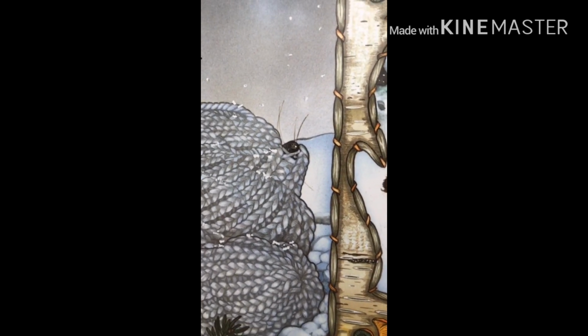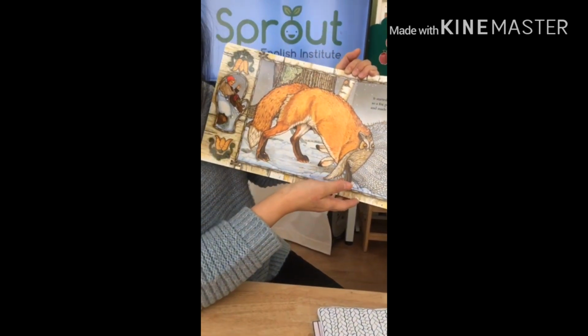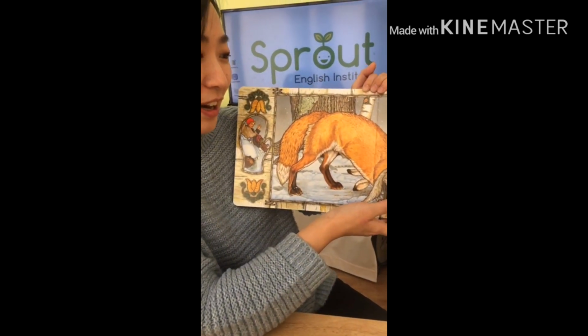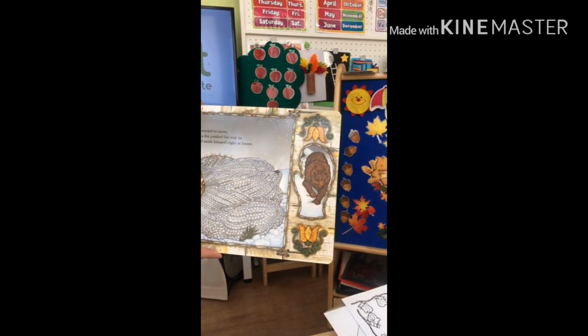Whose nose do you think that would be? Some students said it was a badger. Some students said it was a fox, but we're not sure, but everyone is in there. And look who's coming next. Oh my. It's a bear.